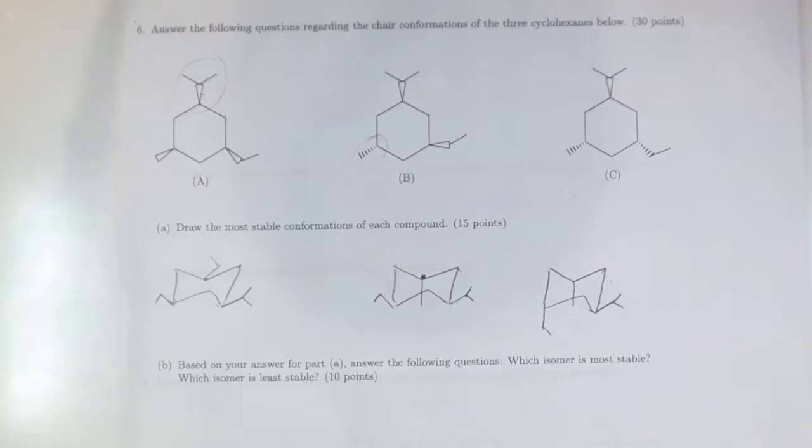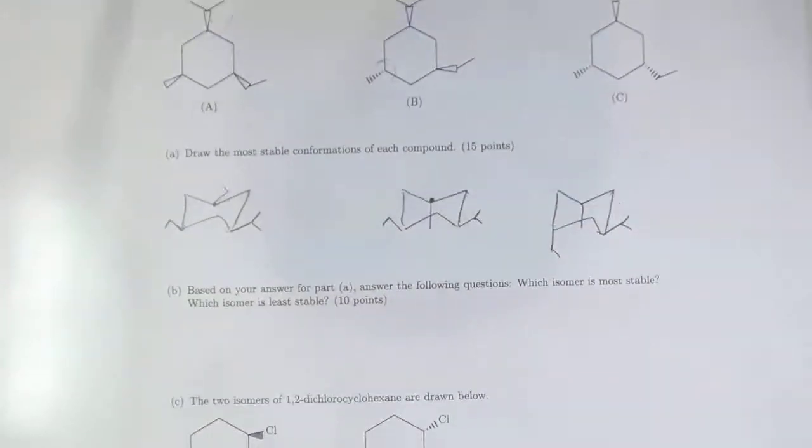So dash is always going to be an axial? No. It could be equatorial or axial. Dash means going down. Okay? Dash means going down. Depending on your carbon, that could be axial or equatorial.